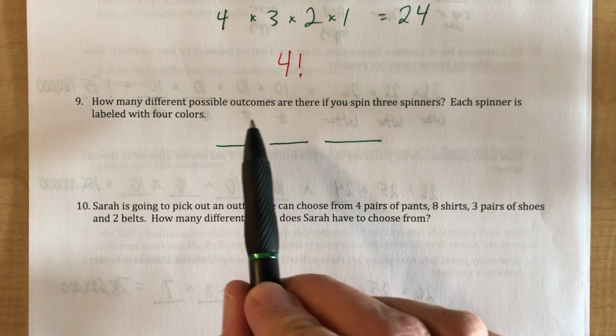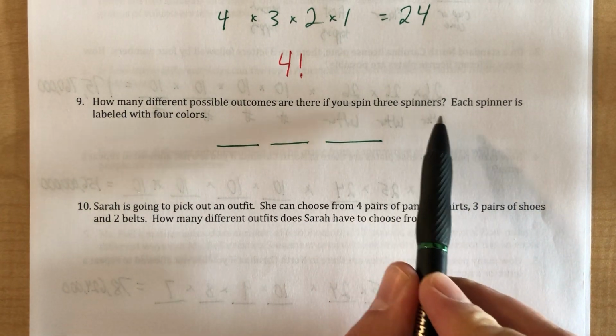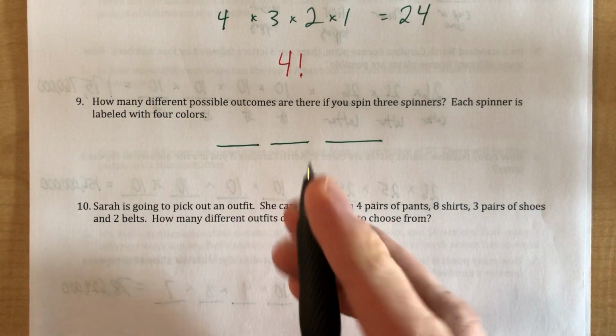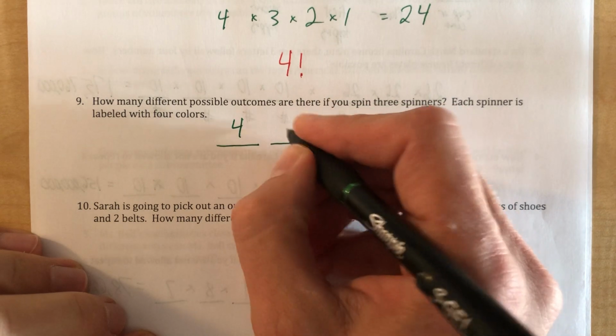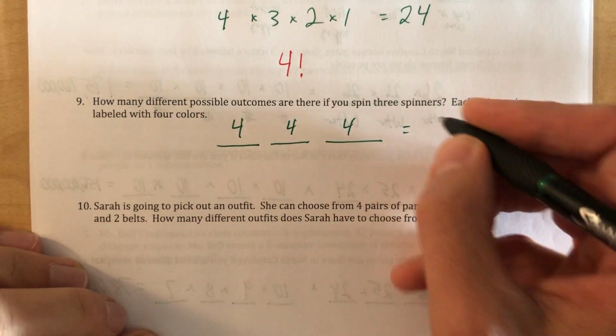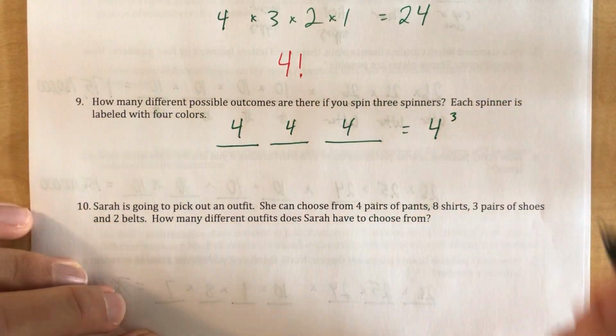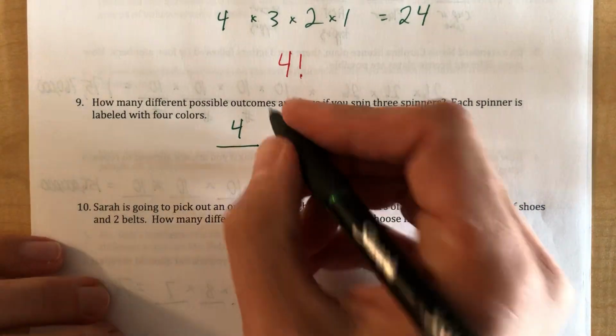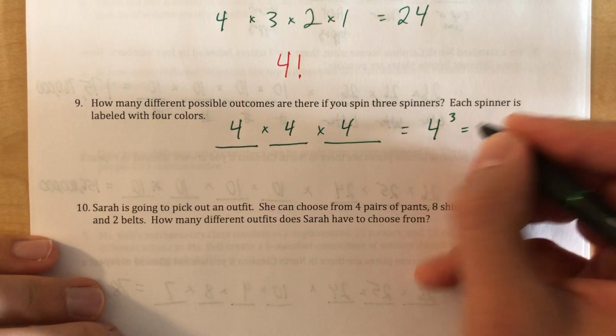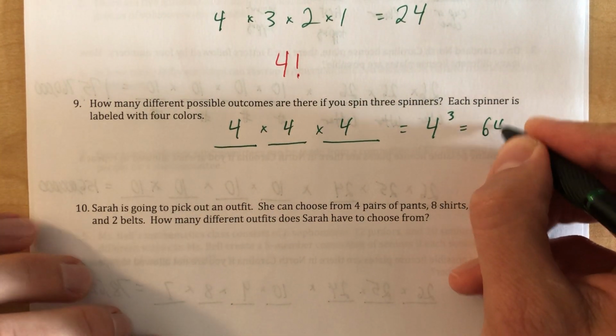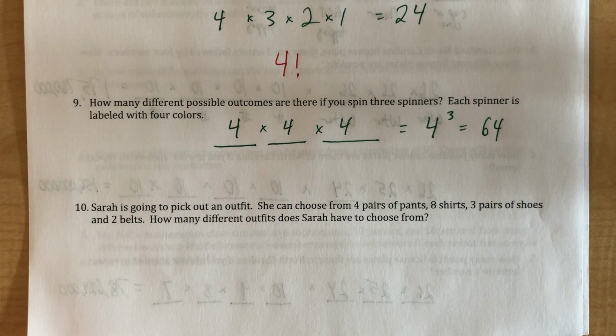How many different possible outcomes are there if you spin 3 spinners? I don't know why I told you that. Each spinner is labeled with 4 colors. So I have 4 options, 4 options, 4 options. Sorry to waste your time telling random stories about birthday cards. 4 times 4 times 4. And there you go, 64. Not too hard. Just read it carefully.